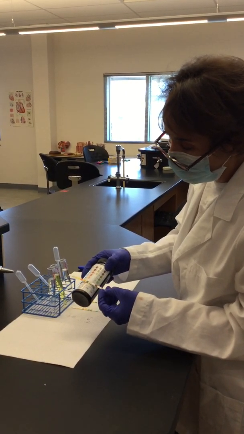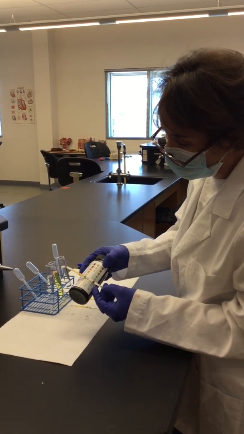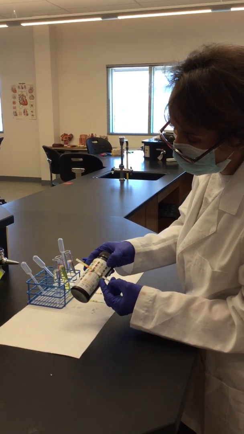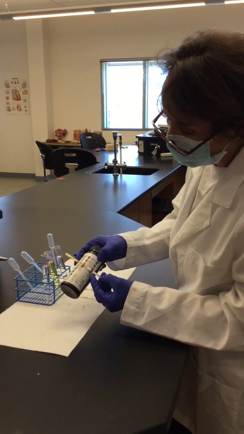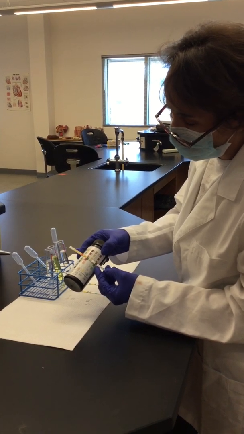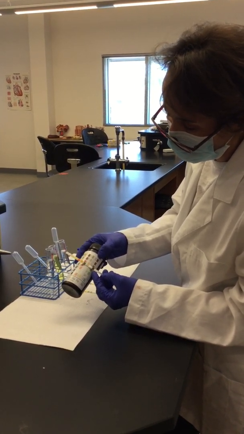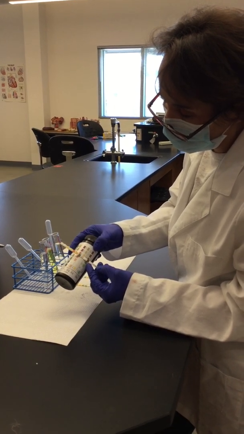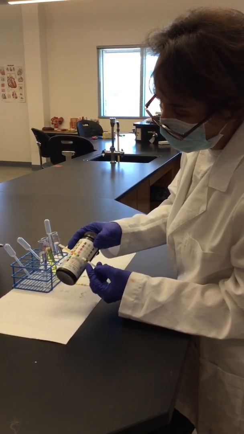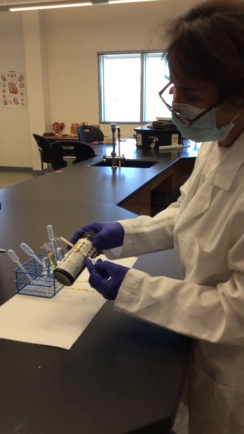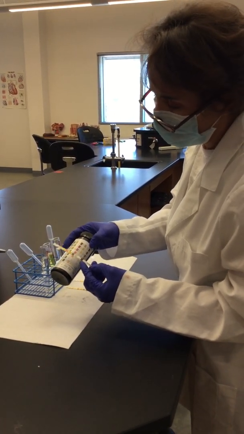Now for bilirubin, it has changed from yellow to a rose color or a little bit darker color. So it's a small trace of bilirubin in there. And you can think that someone has a little bit of a problem in the liver as well.